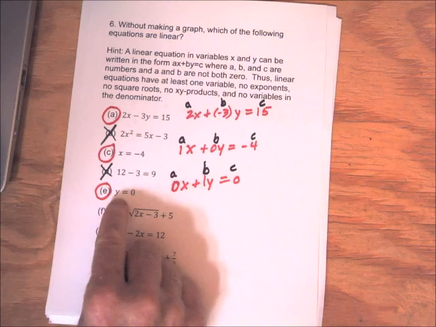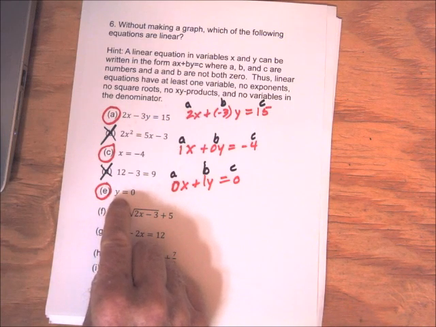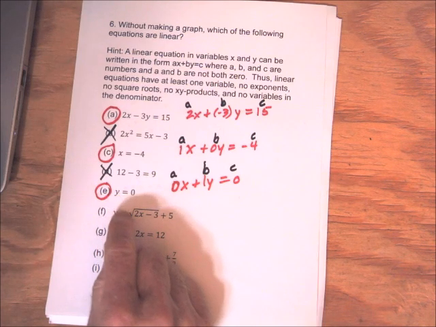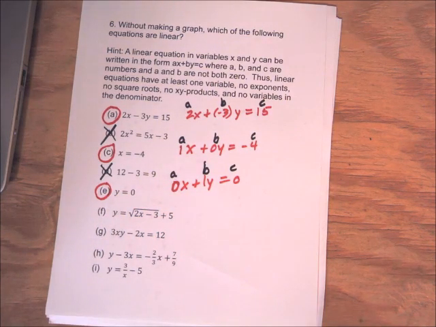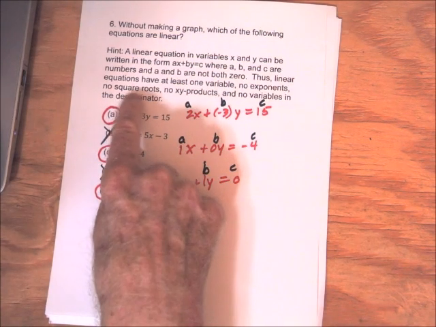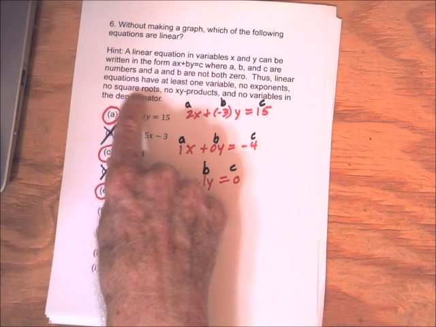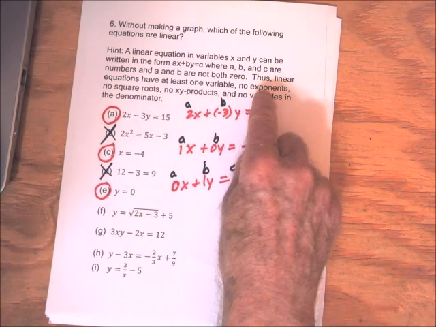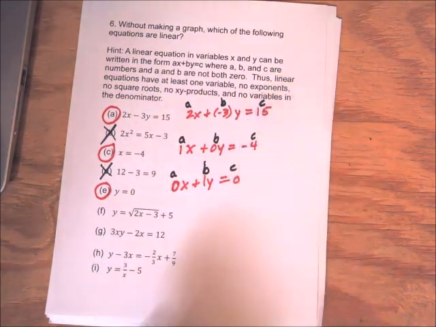We have y. There's no exponent. There's no letter under a square root, and no letter in the denominator. Actually, I said no square roots, but I mean no variable under the square root, and no variable with an exponent.